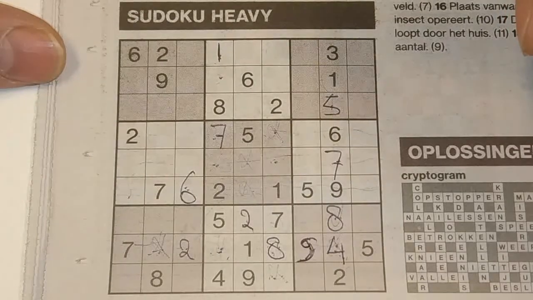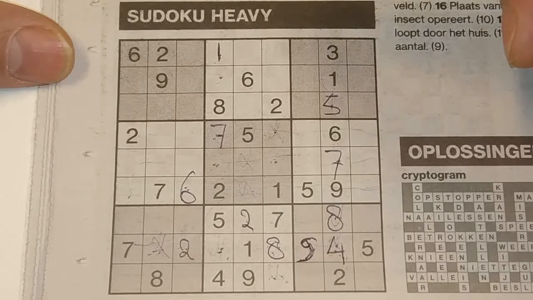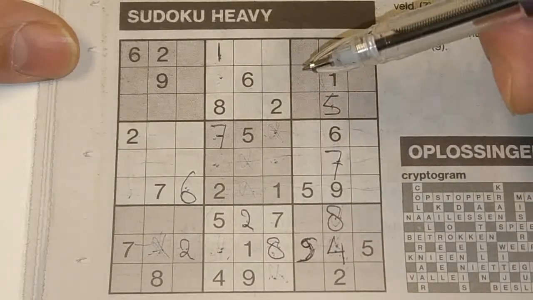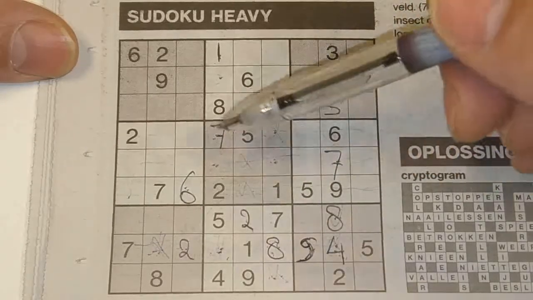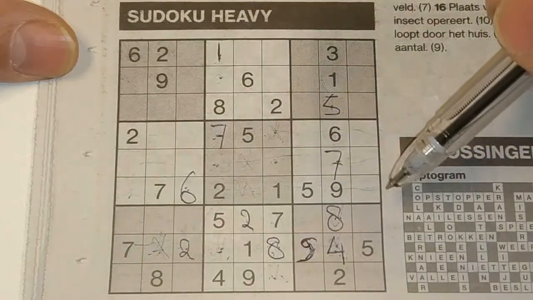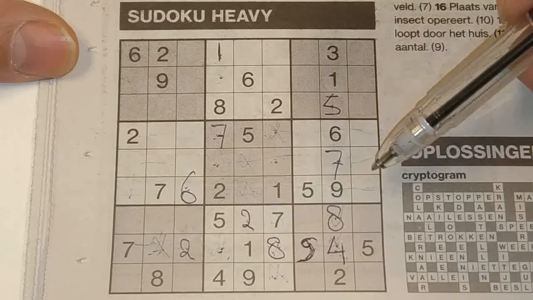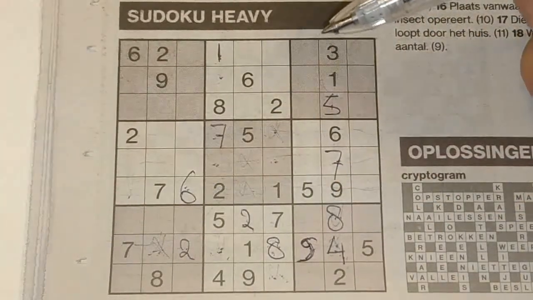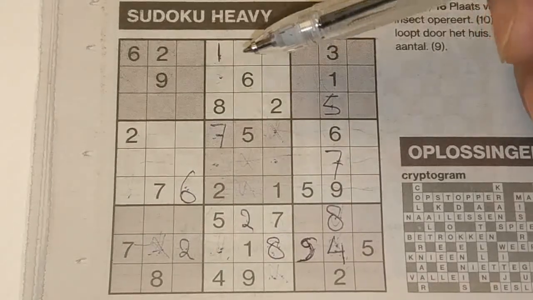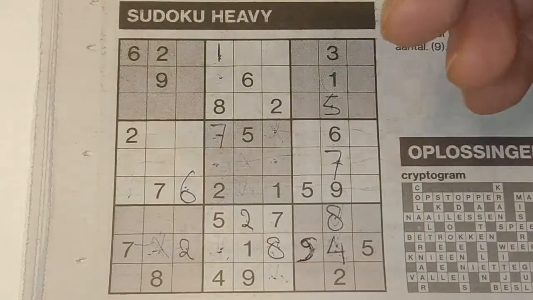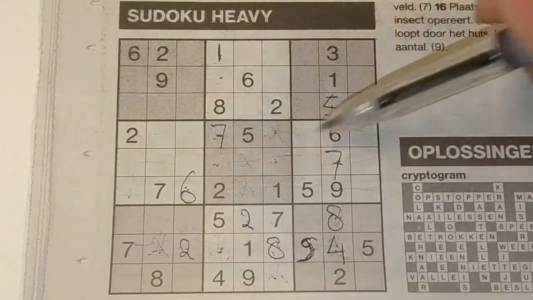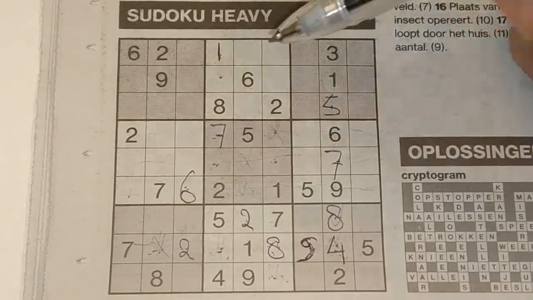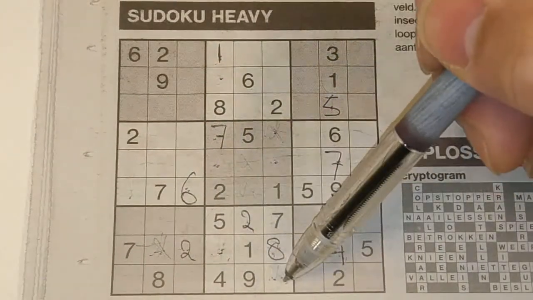Then, not easy. What can we do? Let me think. 3 and 6, 3 and 6.